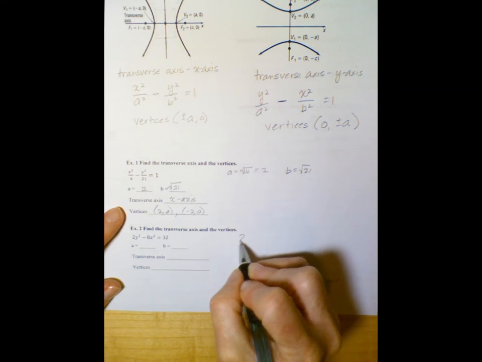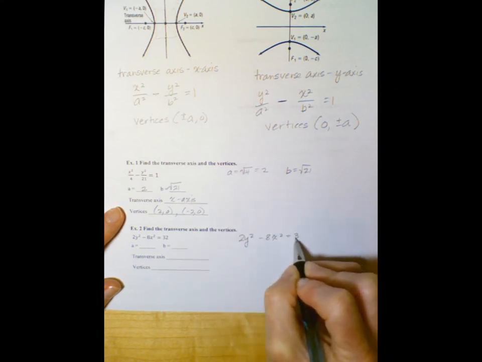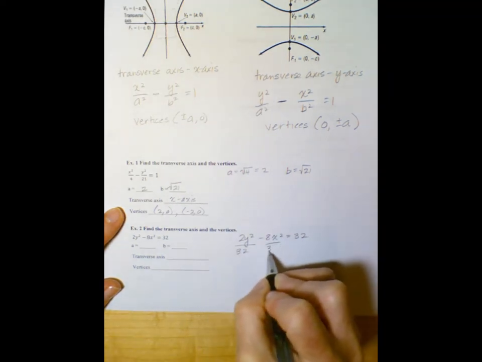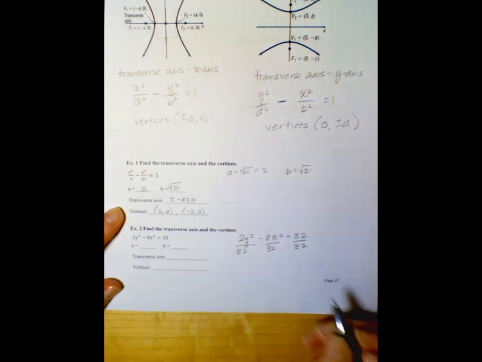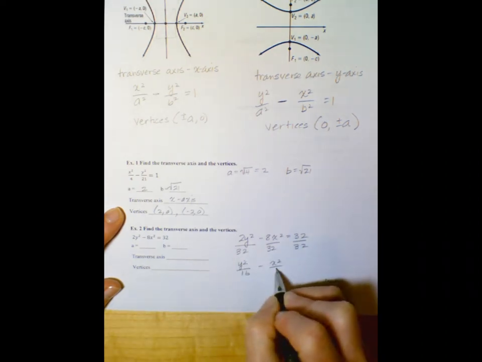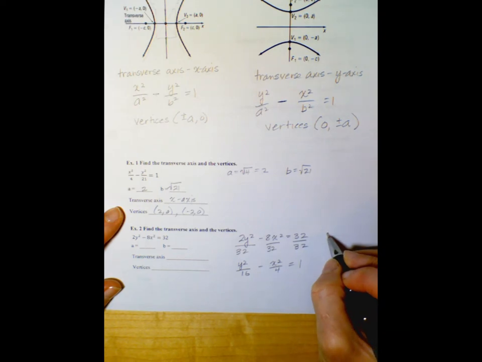Okay, our next example is not in standard form because it is not equal to 1. We saw this before with the ellipse. So if we divide everything by 32, then we get what? y squared over 16 minus x squared over 4 equals 1. And what is a? Well, a is the square root of 16 or 4.